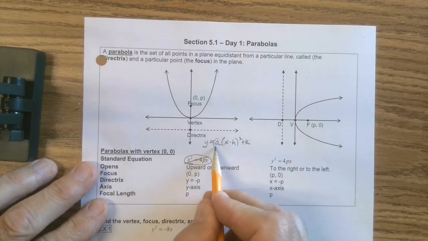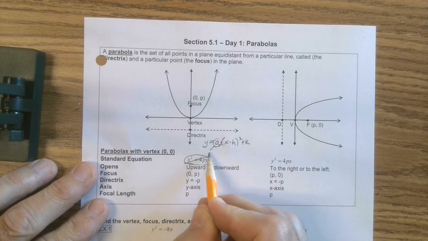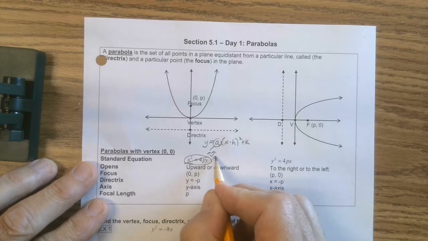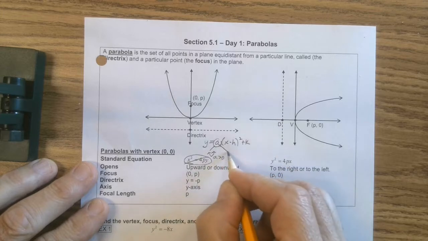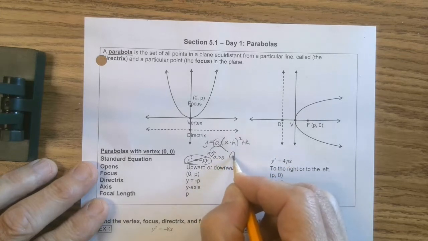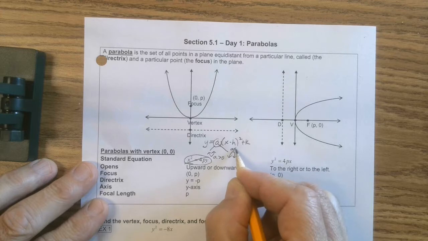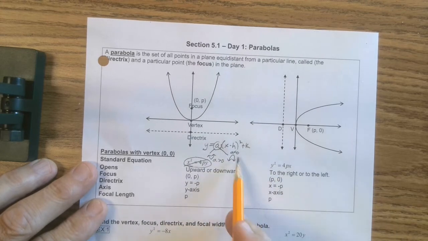And we're going to say, all right, if a is positive, then it's going to be a smiley face. Positive people are happy. If a is negative, it's going to be a sad face. All right. These are our two types of parabolas if you have it like this.